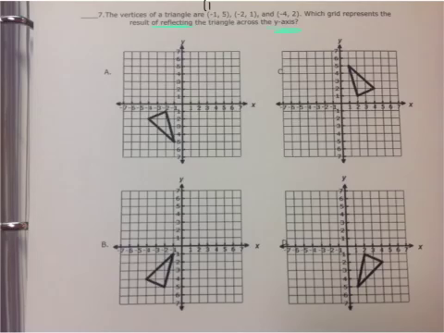So that would be 1, 5, 2, we have an inverse x and the same y, 2, 1, and 4, 2. So I would know that my new, that does not look like a 2.